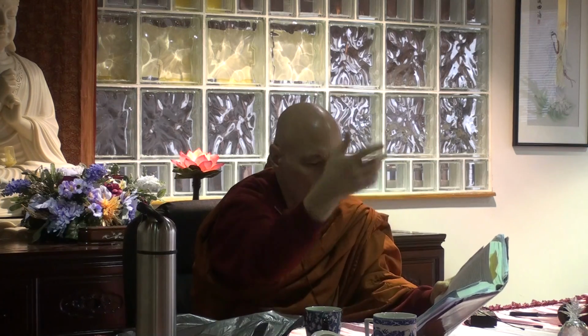Now to pass from the base of infinite consciousness to the third attainment, called the base of nothingness, again one has to redirect one's attention. And so the text says, again, monks, by completely surmounting the base of infinite consciousness, aware that there is nothing, Sariputta entered and abided in the base of nothingness.